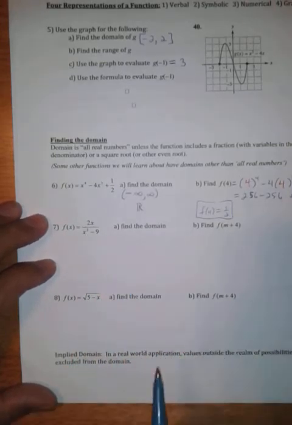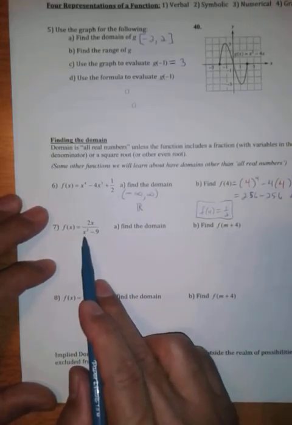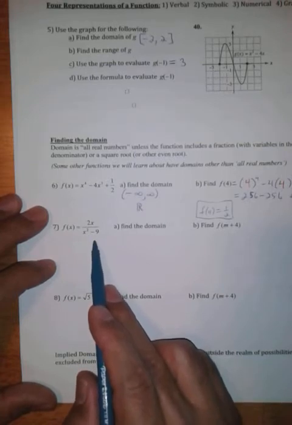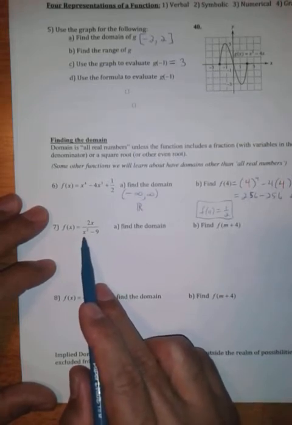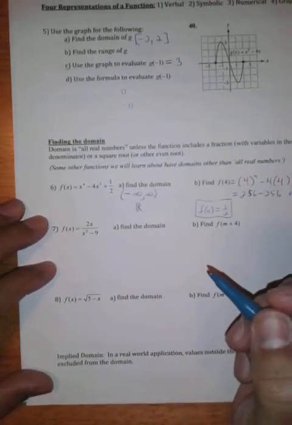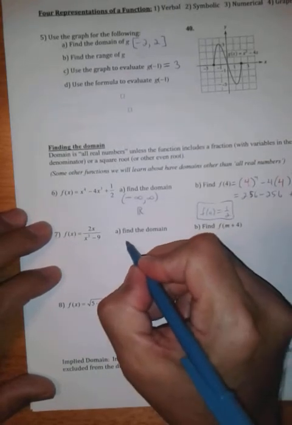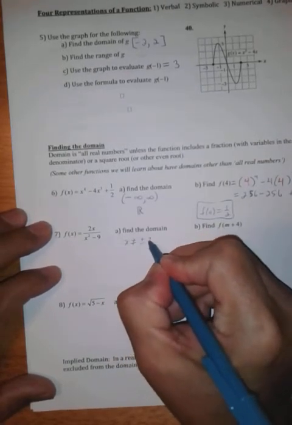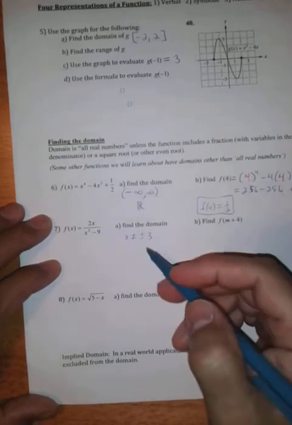And we can guess them. 3 would be one value, because 3 squared is 9, minus 9 would be 0, right? And actually negative 3 also would make x squared minus 9 equal to 0. And so we cannot have 3 or negative 3. And so we can say then x cannot be plus or minus 3. And I'm okay if we write it that way.